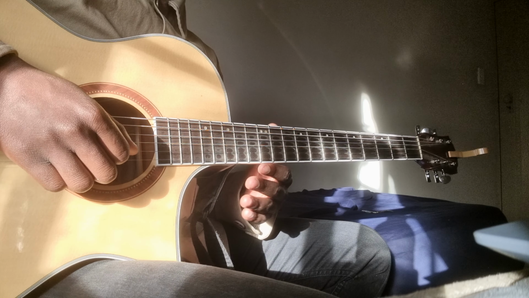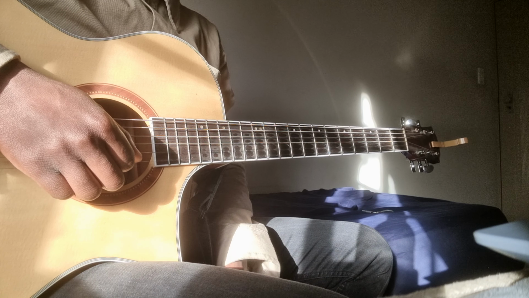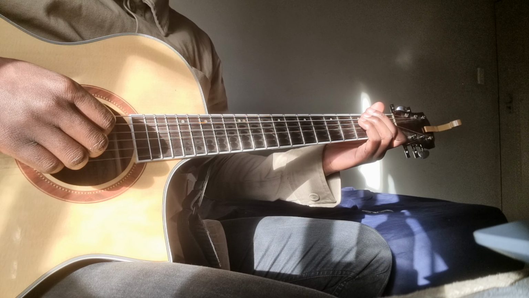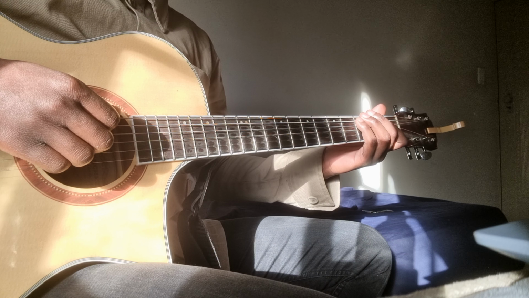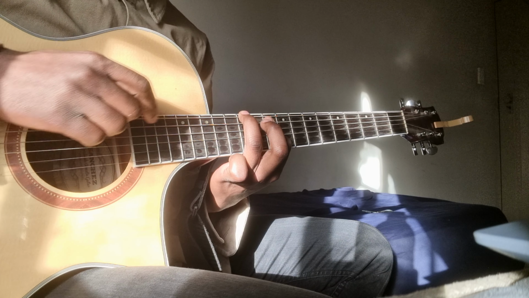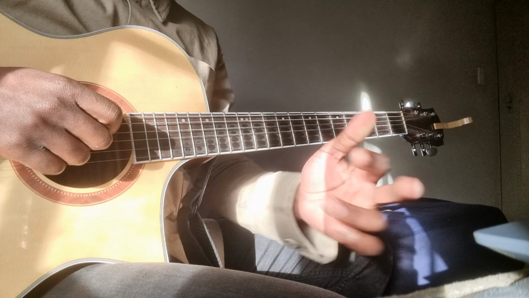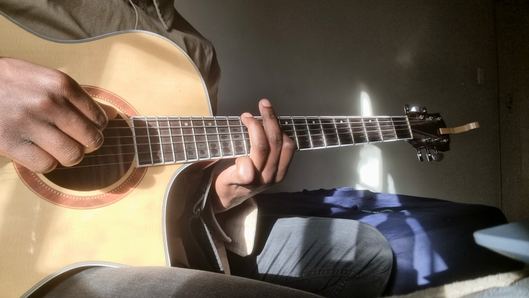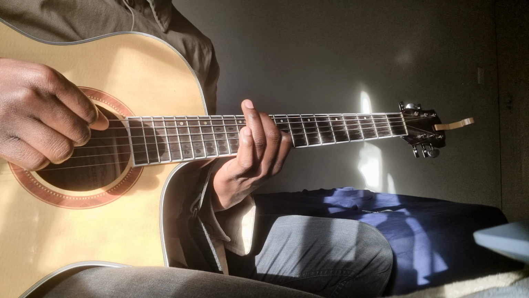Now, it's the same trick that's going to be applied for the second inversion major triads and the second inversion minor triads. We got, for example, this, and then this is the third, right? You flatten it. It's gonna be here, and then this one.